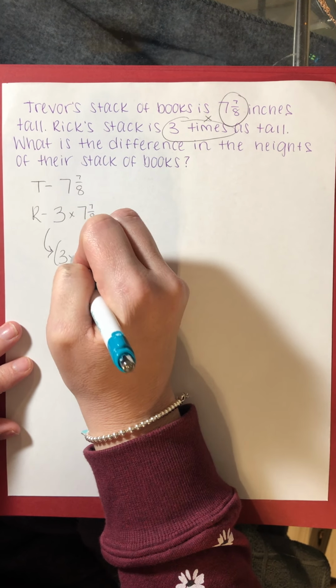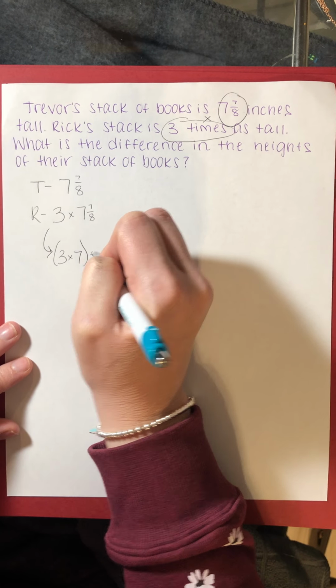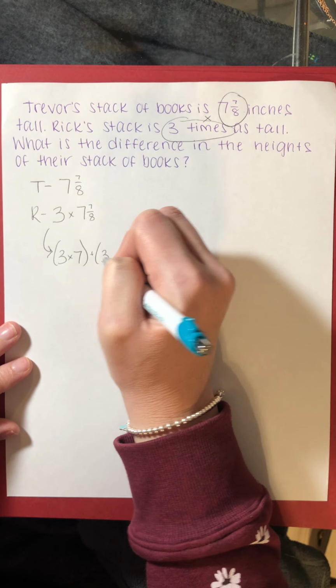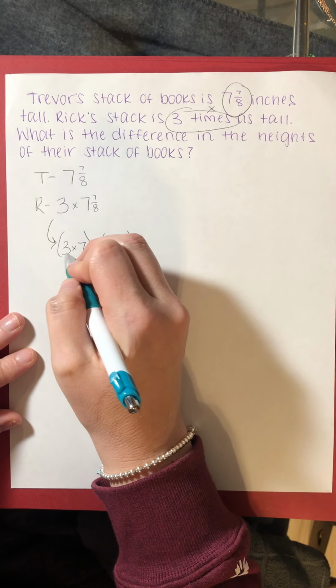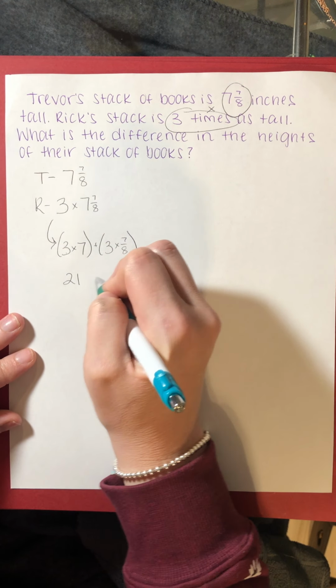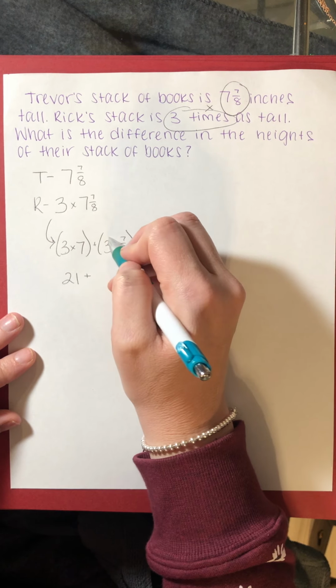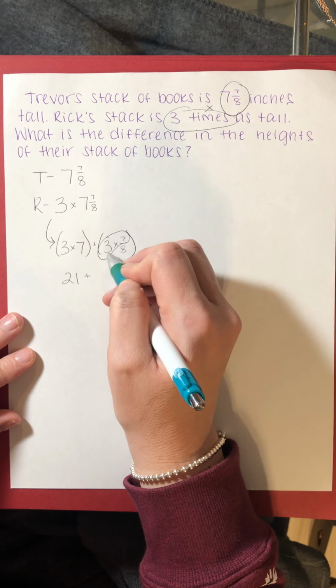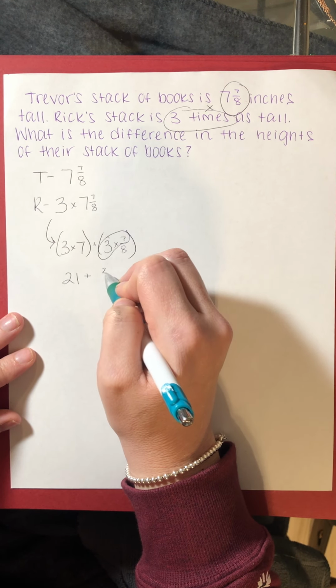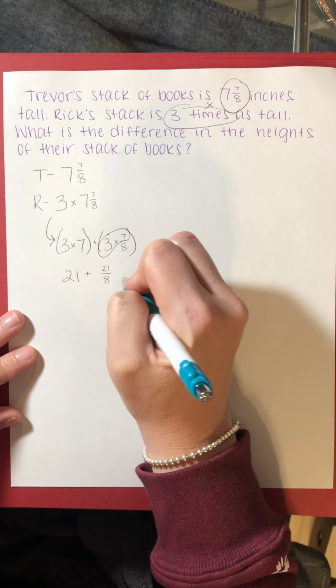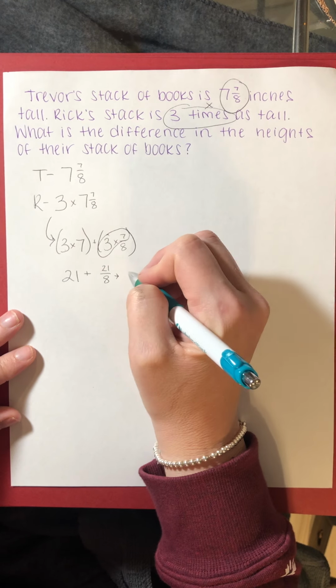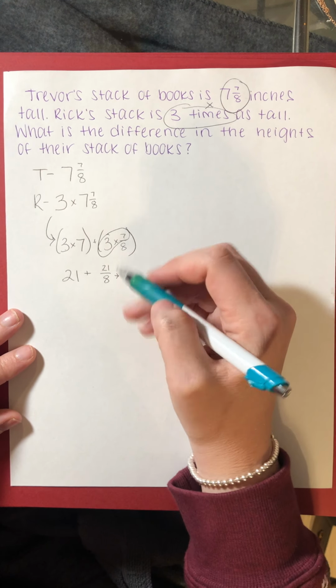Okay, so first I'm going to do 3 times 7 plus 3 times 7/8. I know that 3 times 7 is 21, plus when I come over here, I know that 3 times 7 is also 21/8. I'm going to turn this 21/8 into a mixed number, so it's a little bit easier for me to add.